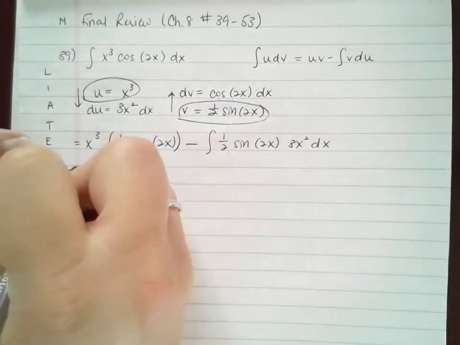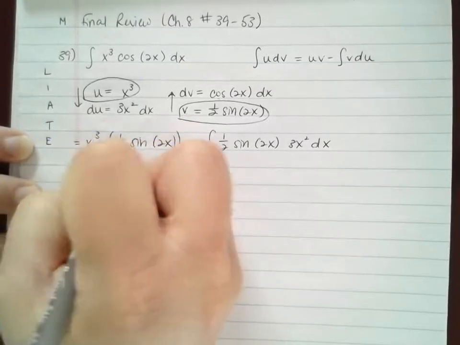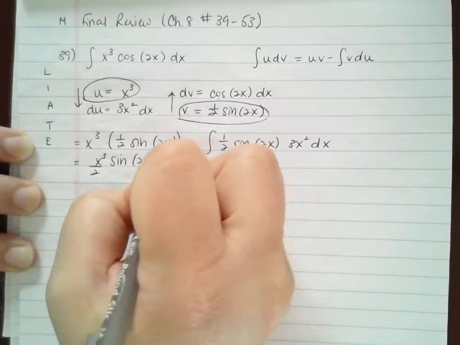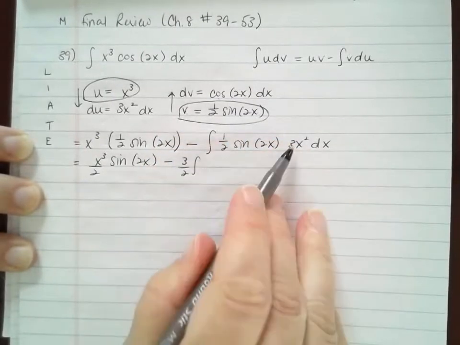Okay, and you're going to notice pretty quickly, I'm going to clean this up a little bit by bringing the 1/2 and the 3 out.